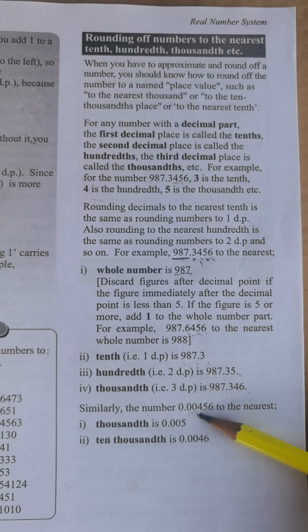Now look at the number behind it, which is 5. What is it? It's equal to 5, so we just add 1 to this 4, giving us 5. So we have 0.005. You understand?